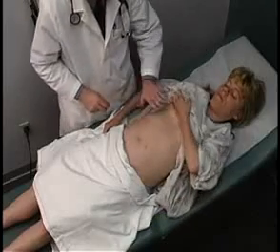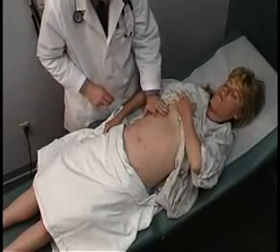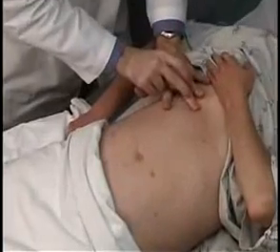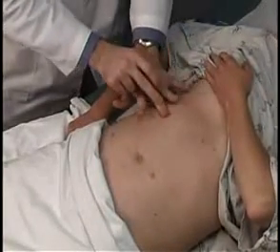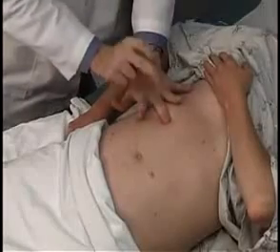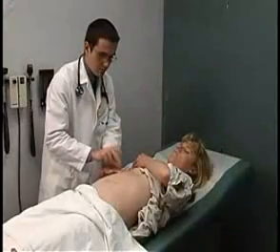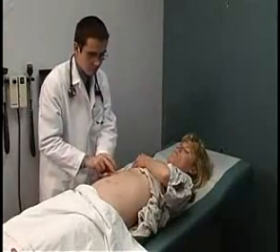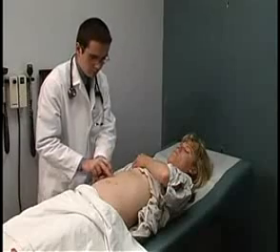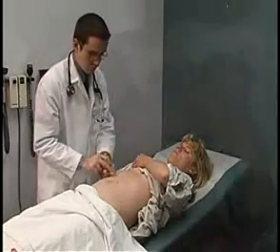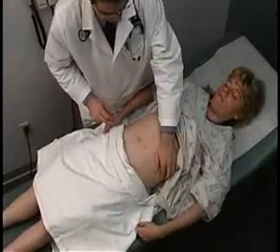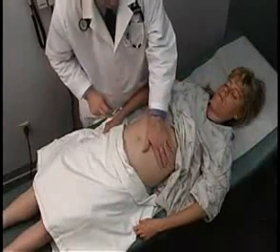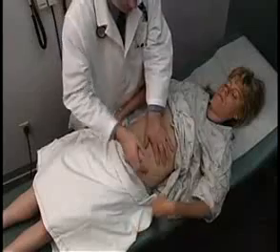Next, percuss the liver span in the right midclavicular line. Begin percussing over the lower thorax and percuss downwards until tympany changes to dullness. This is the upper margin of the patient's liver. Continue percussing downwards until dullness changes back to tympany. This is the lower margin of the liver. Note the liver span.